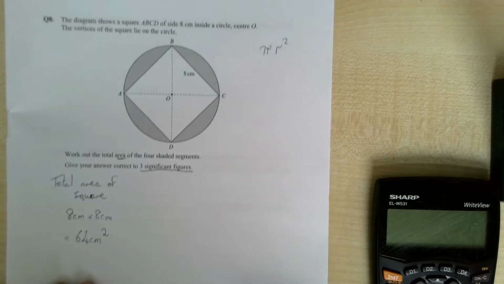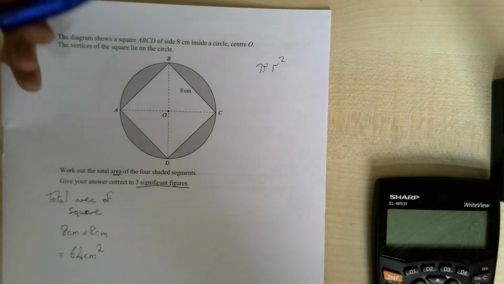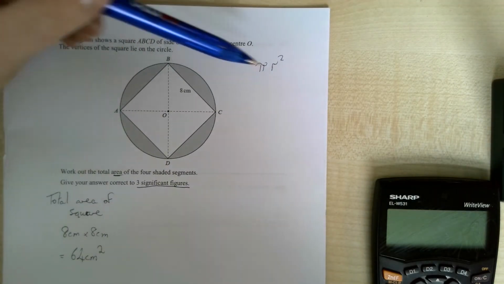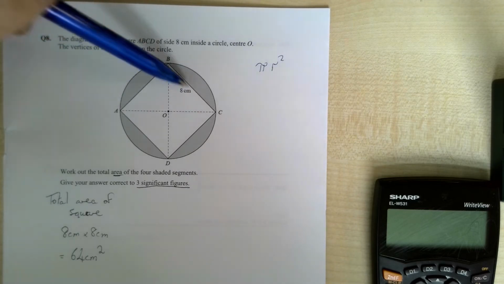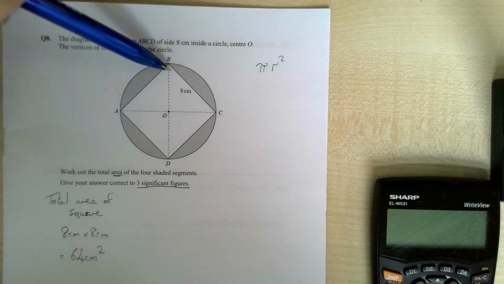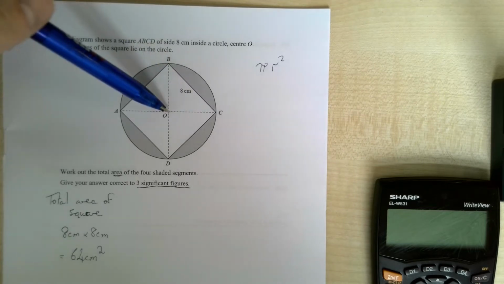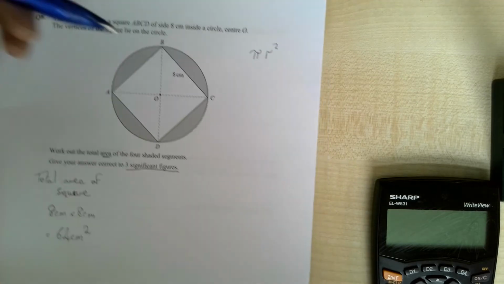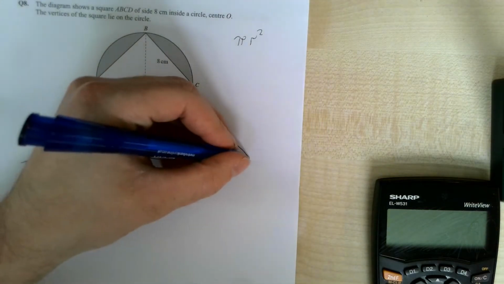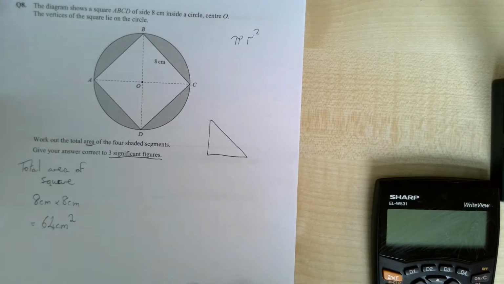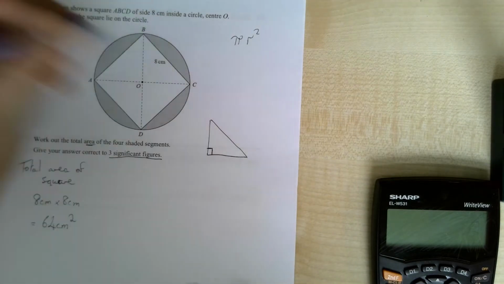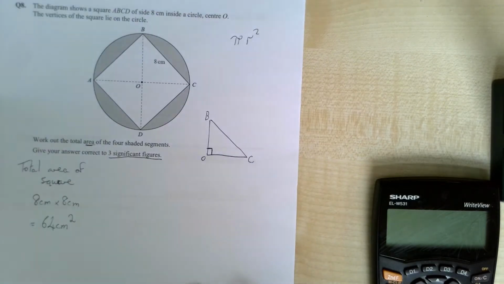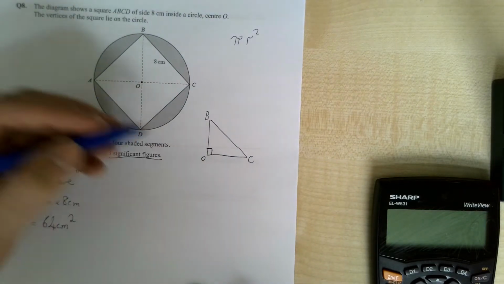Now for the area of the circle. You'll notice with the circle we've got a problem. We need the radius to calculate, but we're not given it. We know that this side here is 8 centimeters, but that's not the radius. Here's your radius, O to C or O to B. What we can do, and I always look for it in these types of questions, is draw a right angle triangle. So we've got OB, we've got OC, there's your triangle, BCO.